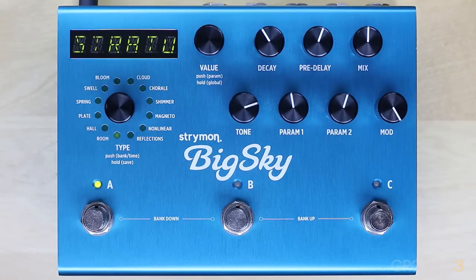Hi, this is Matt Piper, and welcome to this series on making ambient presets with Strymon's BigSky reverb. In this video, we'll take a look at how to navigate BigSky so that you can get a basic feel for how it all works.